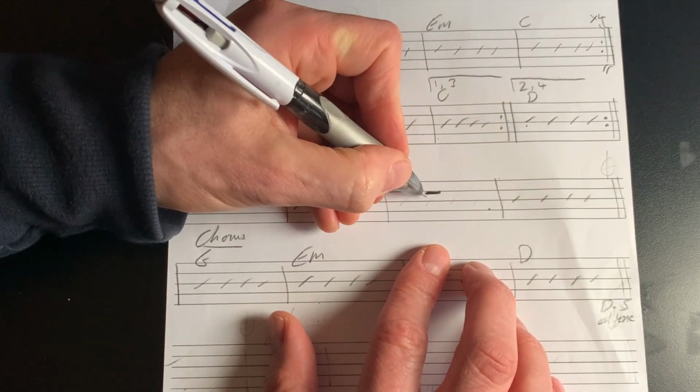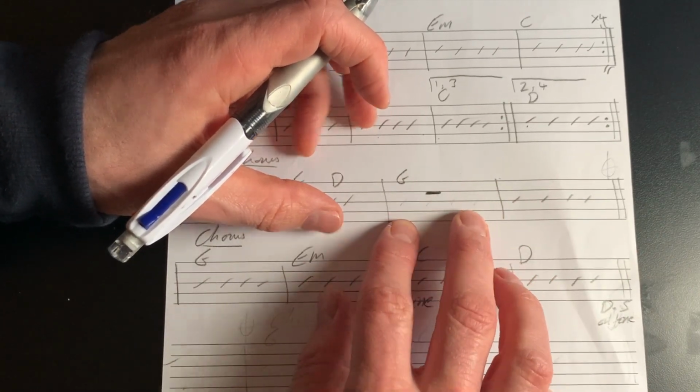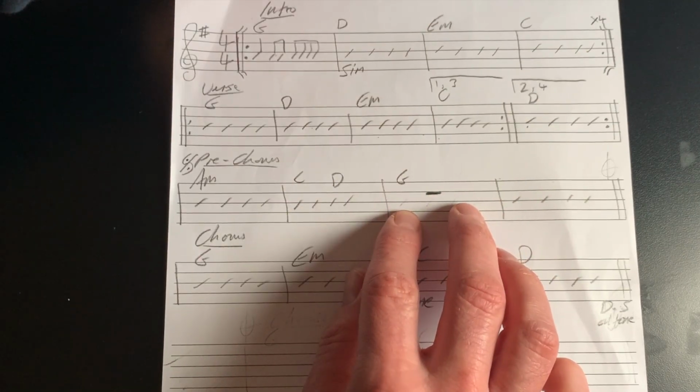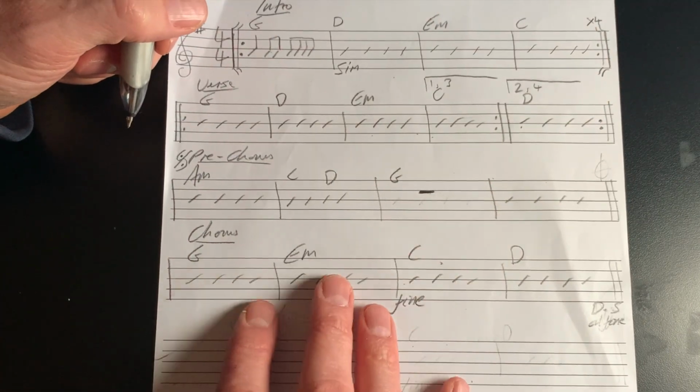That's a 4-beat rest. That means you do not play. Not only do you not play, make sure you silence your strings or whatever instrument you're playing, because you don't want to hear anything there. It could be the rest of the band are still playing, but you are not. Okay, and then here we're back to the usual strumming pattern.